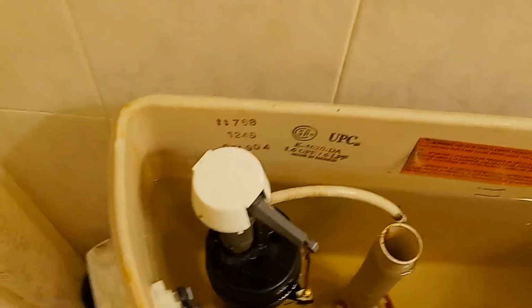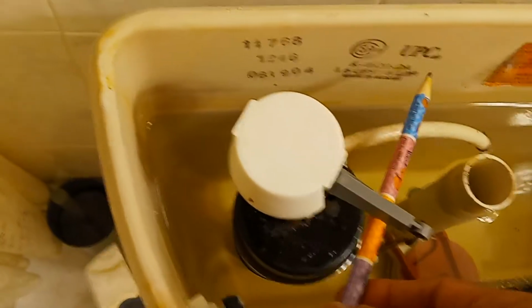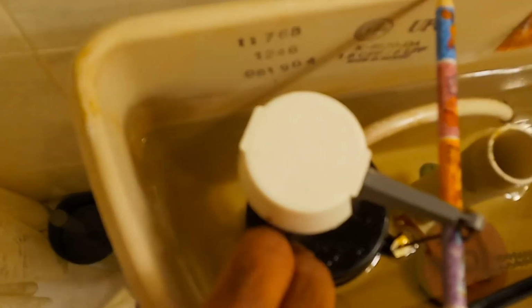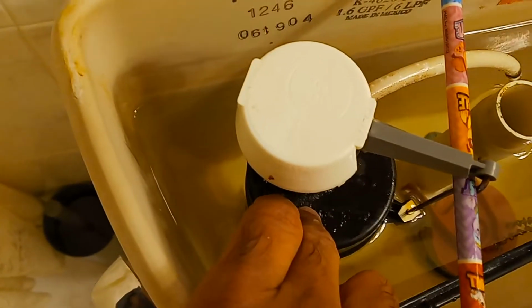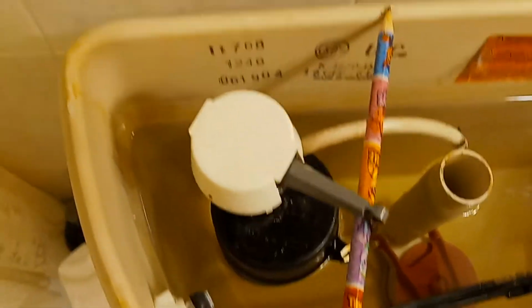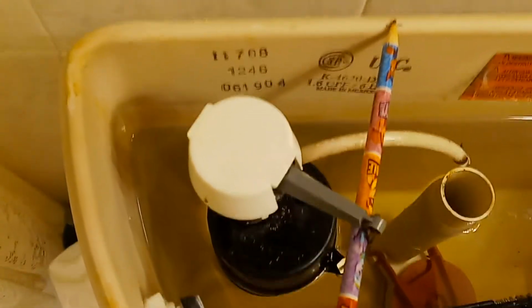The second approach, which is usable if the design of this thing allows you to do that, is to just take a pencil and stick it under this lever that attaches to the float, and set it in such a way that even if you were to press on this float, you'll notice that the lever will not move down. Basically, that means water is not going to fill in the tank, right?